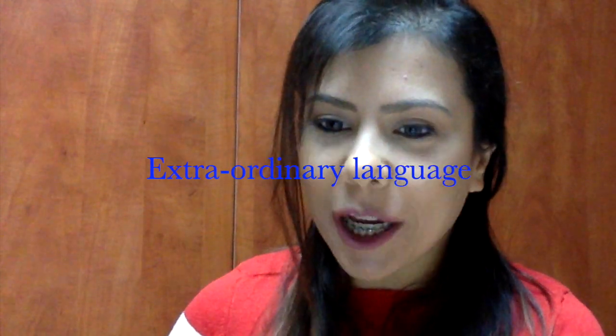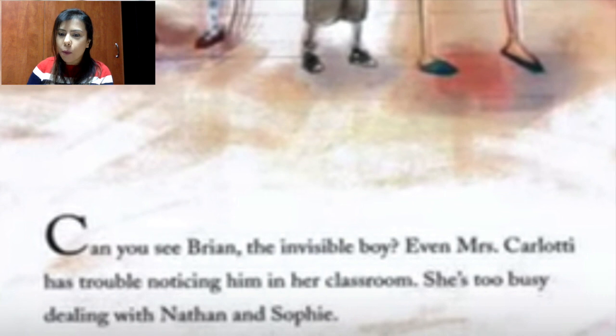Now let's stop and think about the author's craft. Can you spot any extraordinary language? Yes, the invisible boy. Can people and boys really be invisible? What do you think the author means by this word?